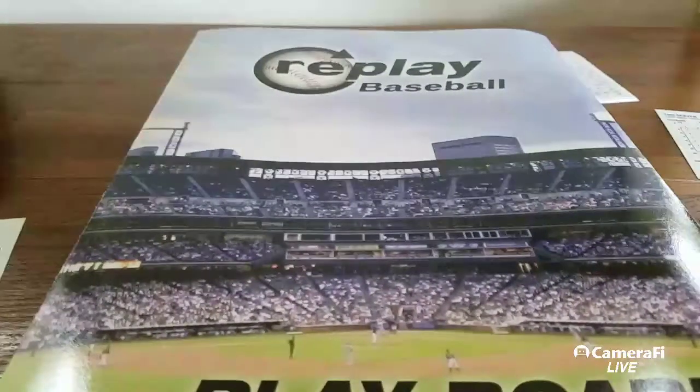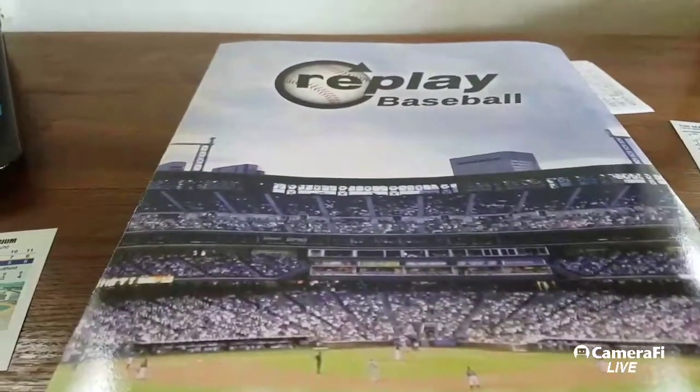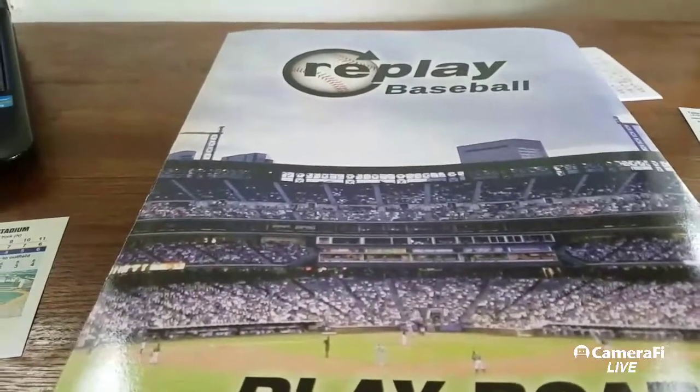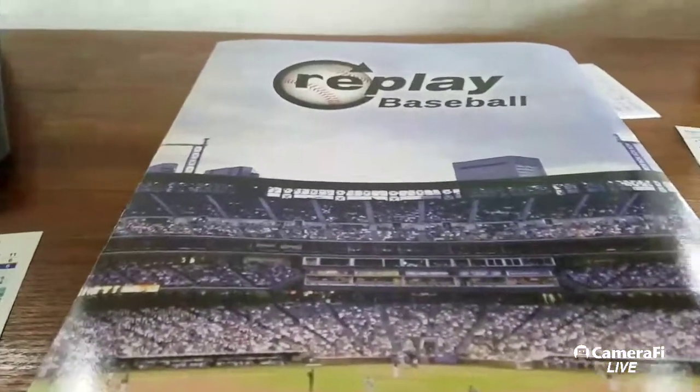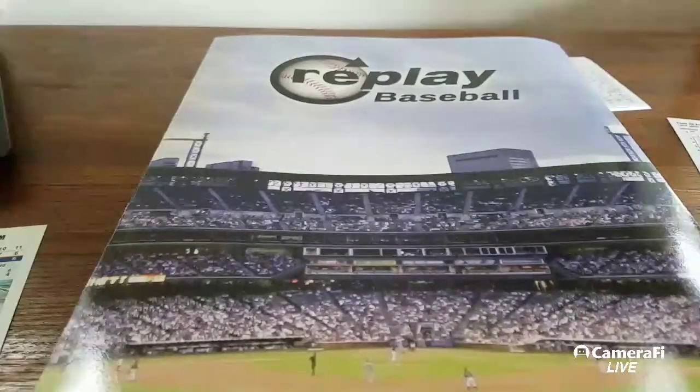Again, final score: Mets 5, Phillies 4. All the runs came in the first 3 innings, and it was a shutout the rest of the way as the Mets held on for opening day over the Phillies.